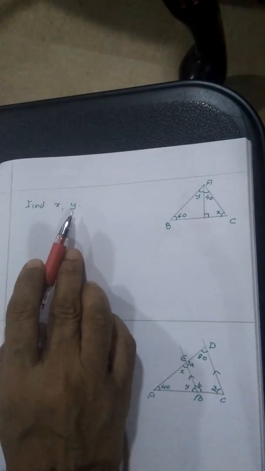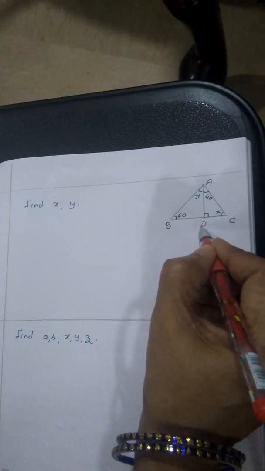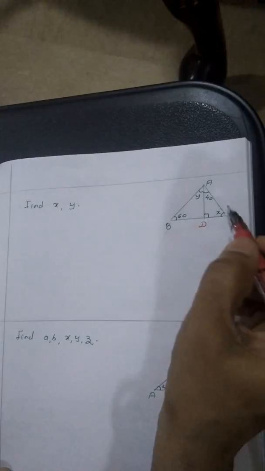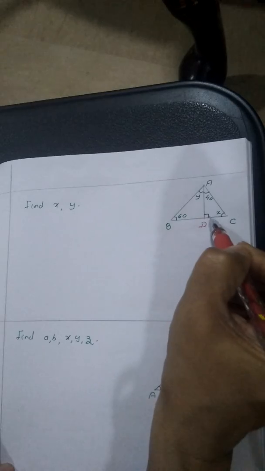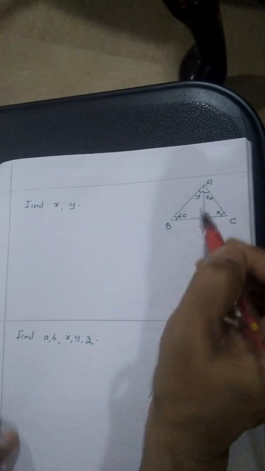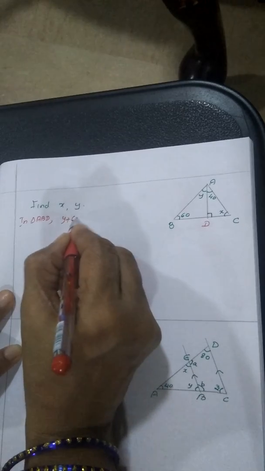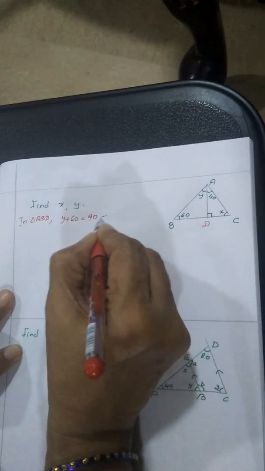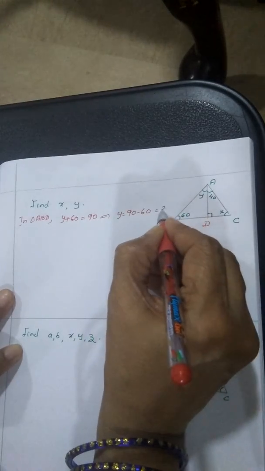Find X and Y in this figure, where this angle is given as 60 and this angle as 40 and this is 90. Now this is 90, so we can use exterior angle property. So in triangle ABD, Y plus 60 is equal to 90, from which you will get Y is equal to 90 minus 60, which is 30 degrees.